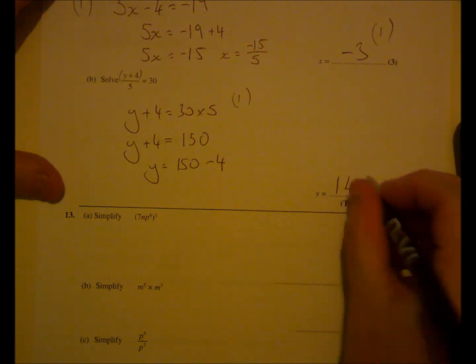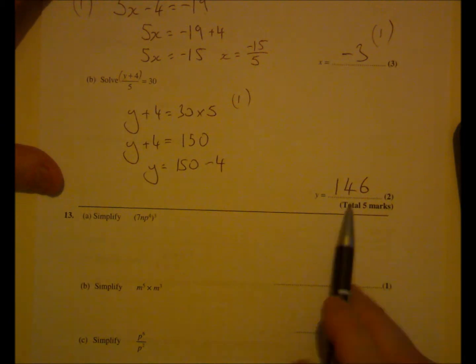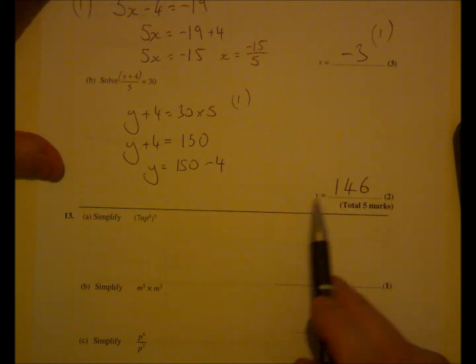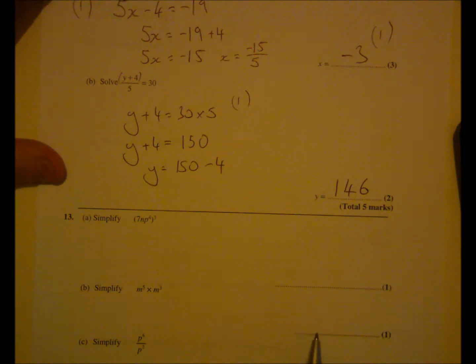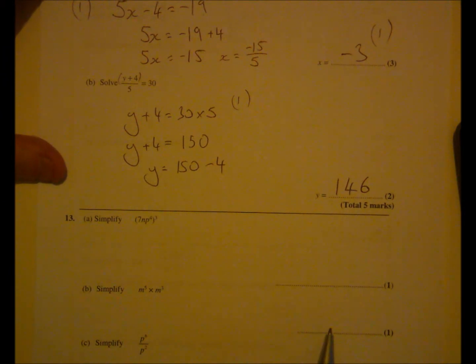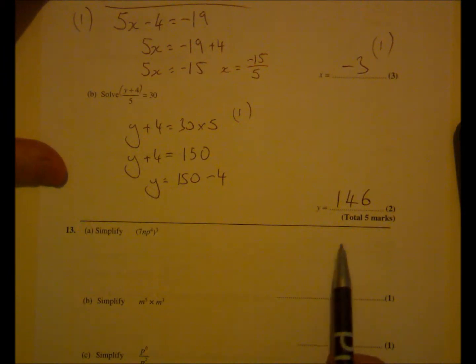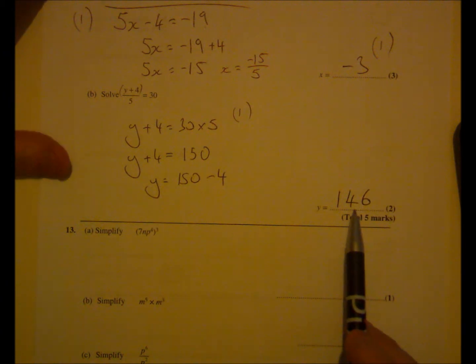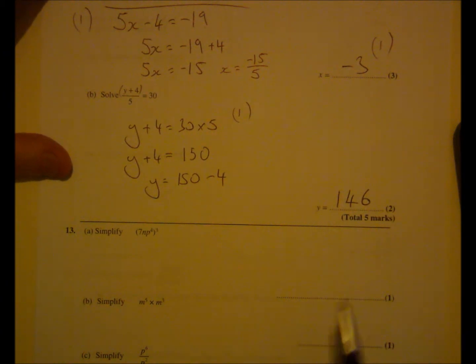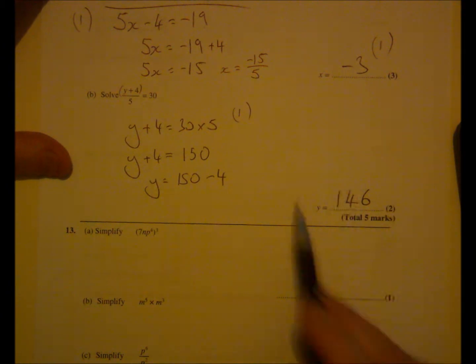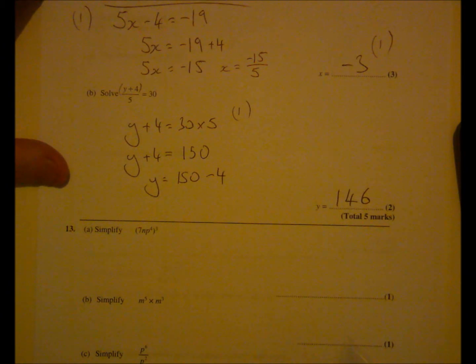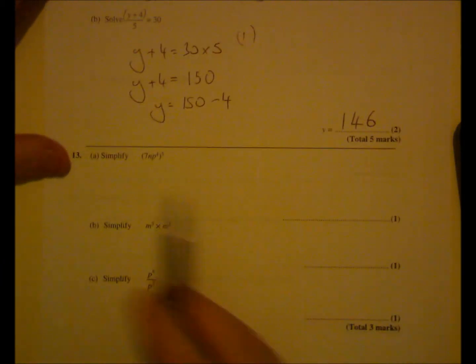So y is 146. Now lots of students will look at that and think it's completely wrong. How can y be 146? Well, it can be. And it's been a long time since the calculator exam had a question like this. Everybody always thinks y can only be 1 or 2 or 3 or minus 4. But it can indeed be large numbers as well, so watch out for that. If it feels right and you've checked the functions, go with your answer.